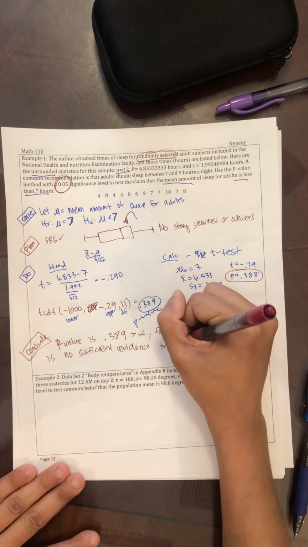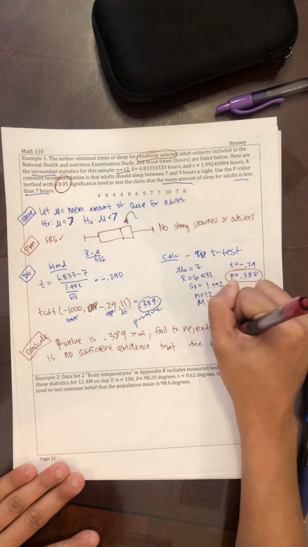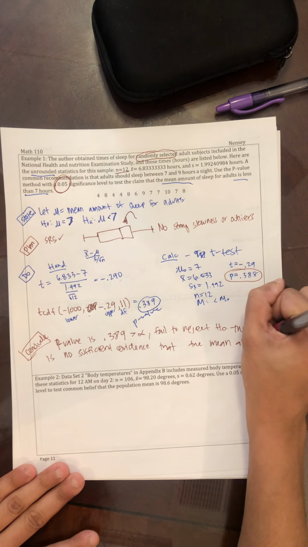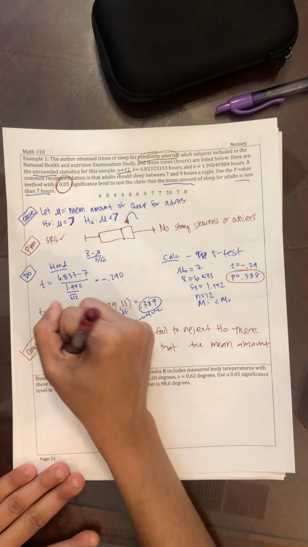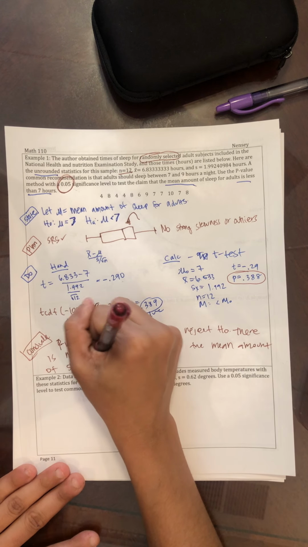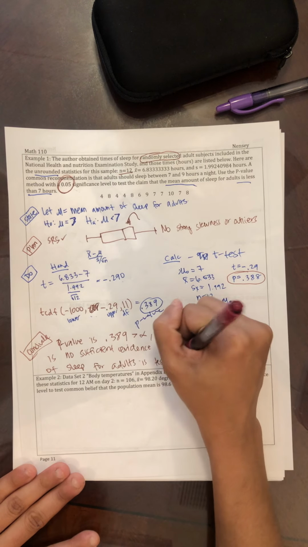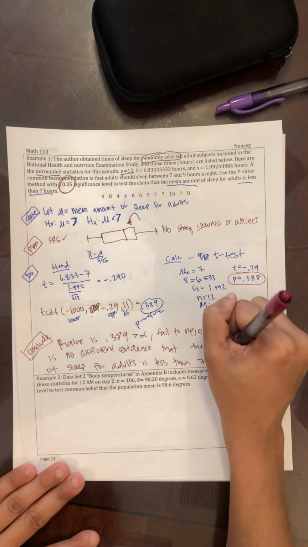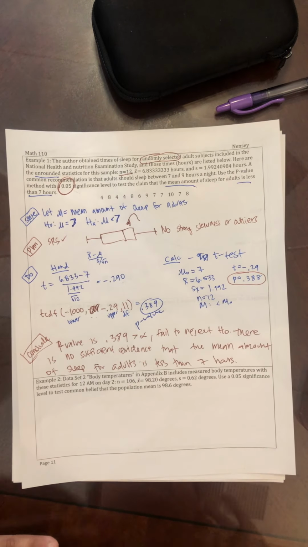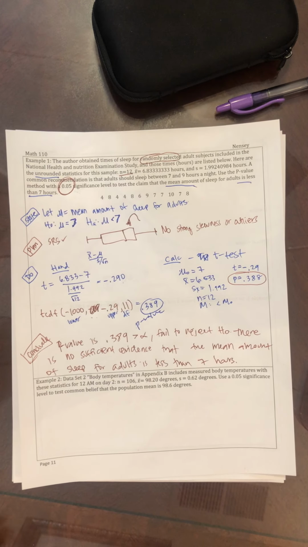that the mean amount of sleep for adults is less than 7 hours. Okay, and again, that's an entire problem all the way through. So let's go ahead and do another example.